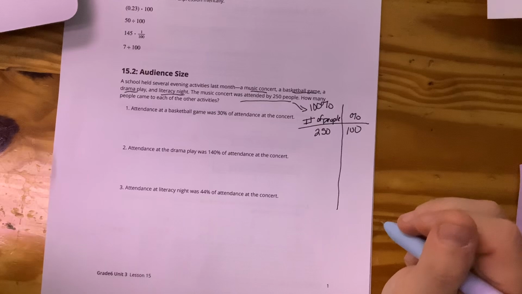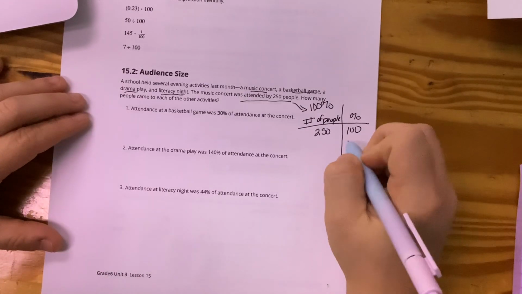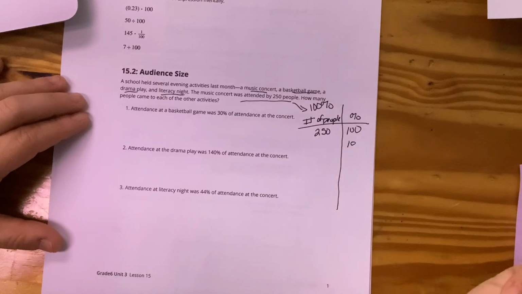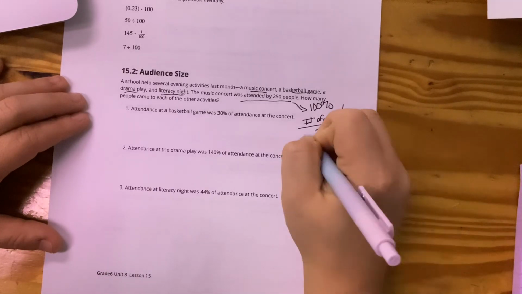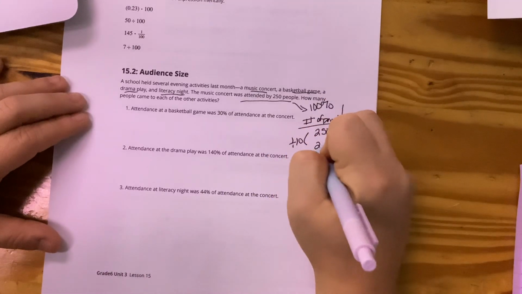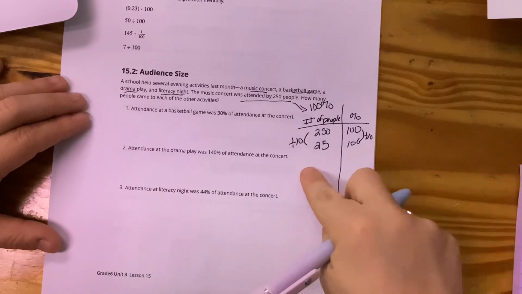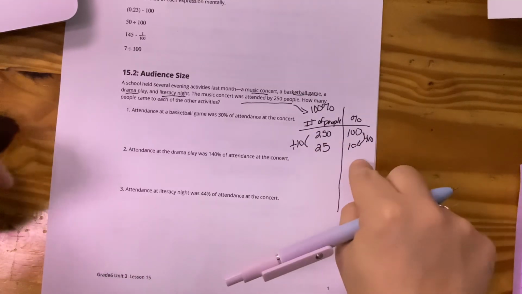We are looking for 30%. So we can find our 10% by dividing by 10. Divide by 10. 25 people is 10%. So every 25 people is another 10%.